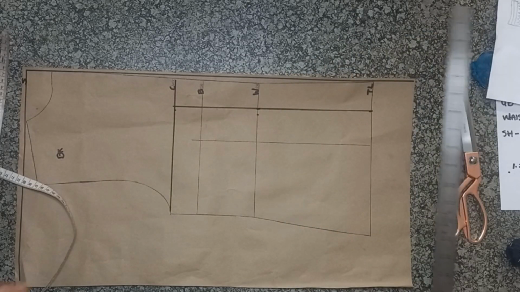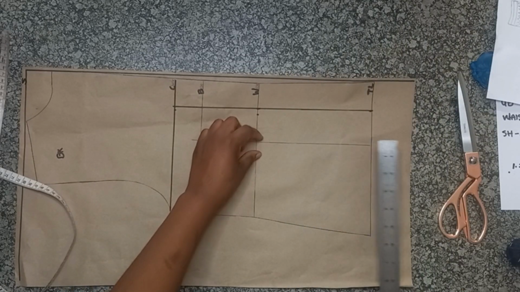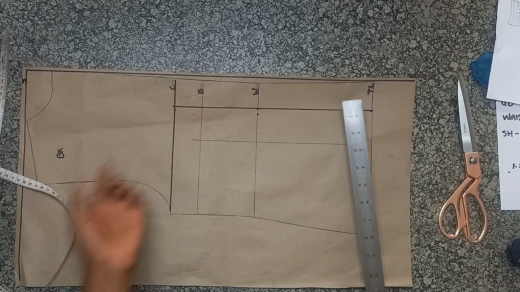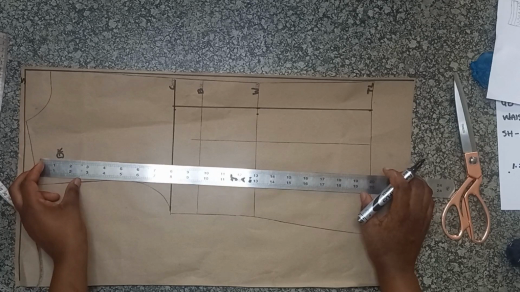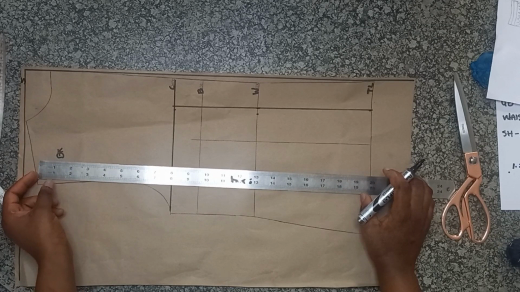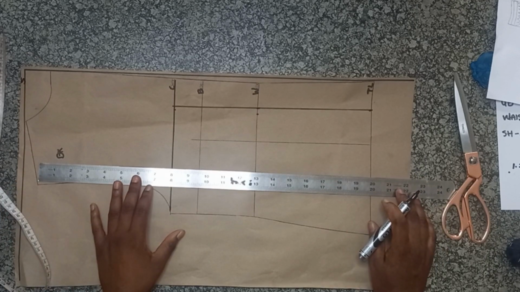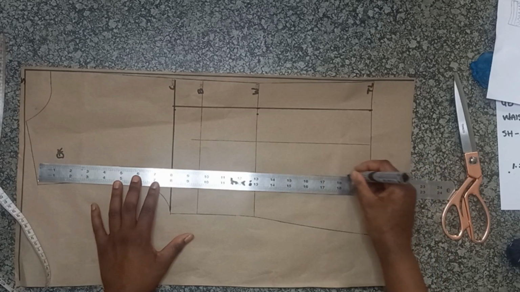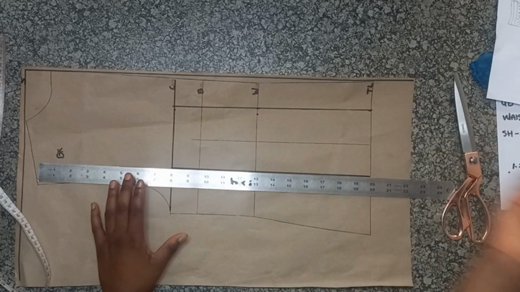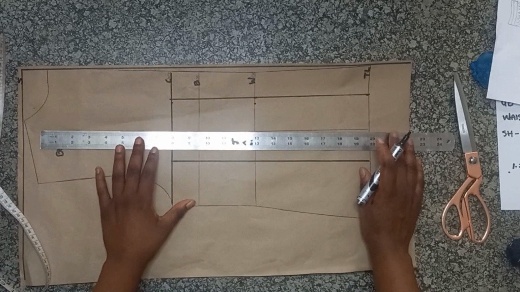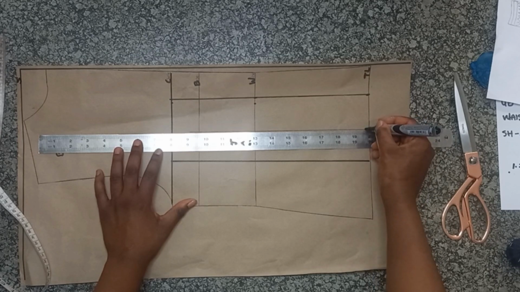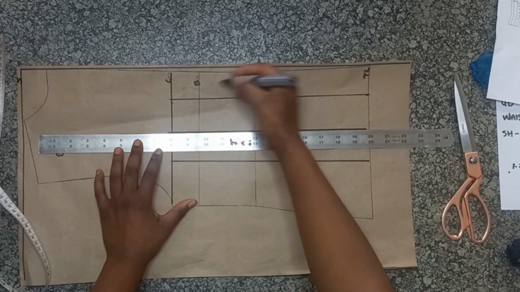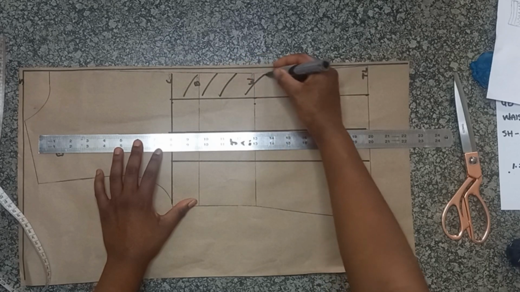So I'll create a dart on my bust span line. This line was originally on my bodice block, but I would create another line because I want 3 panels on my back bodice. So I went about 2 inches from my bust span and I created another line. Then this is my bust span line, my original dart line.